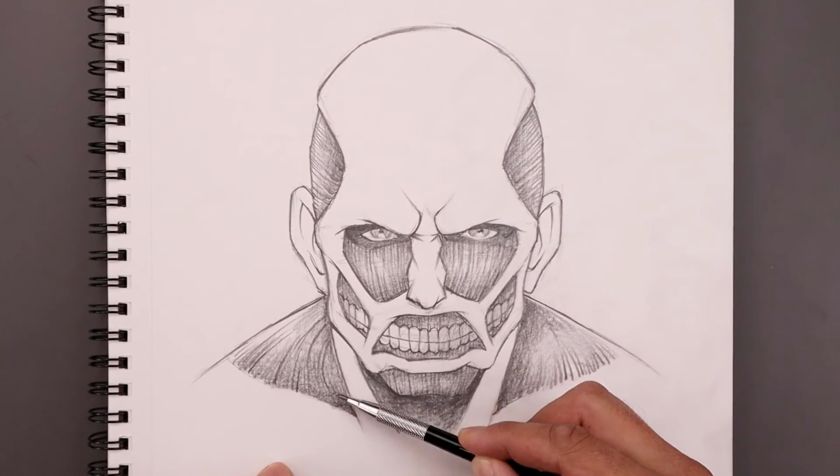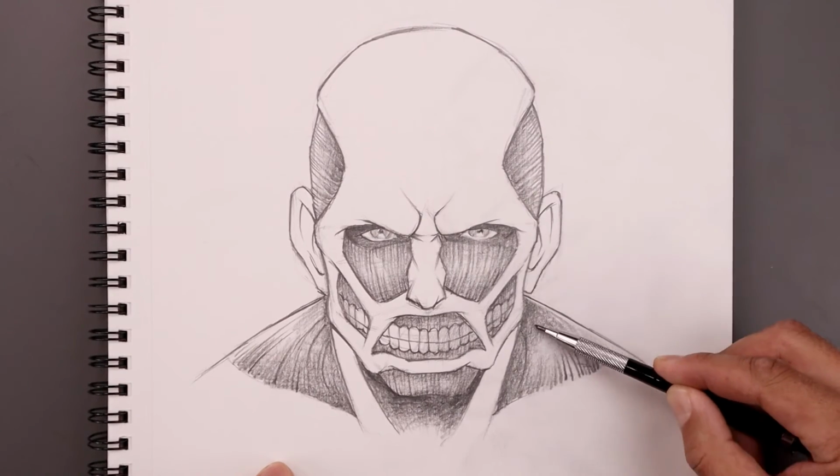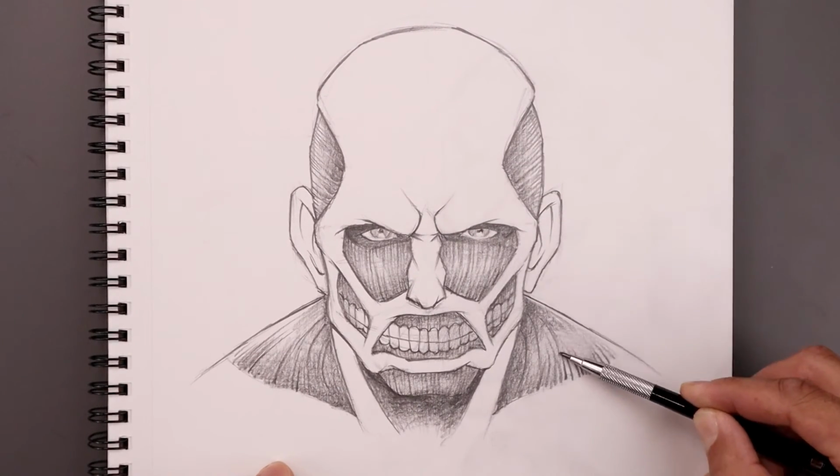Darken up some of those fibers across the shoulders.